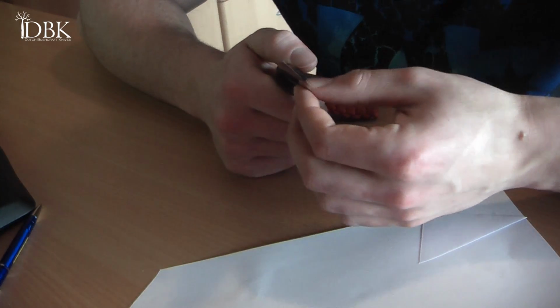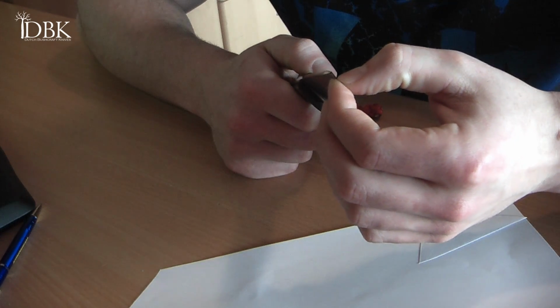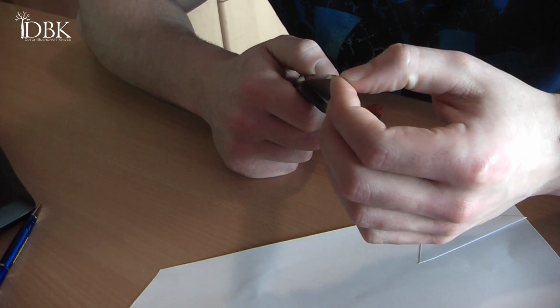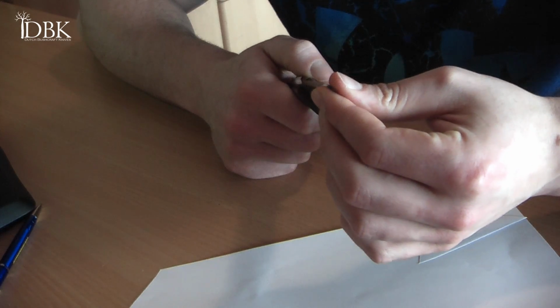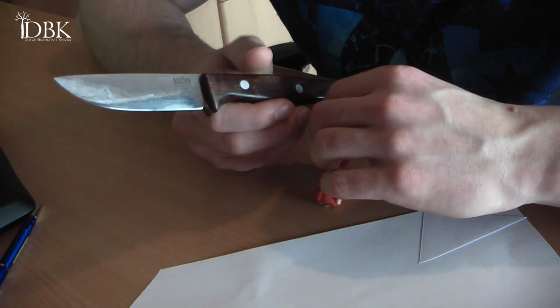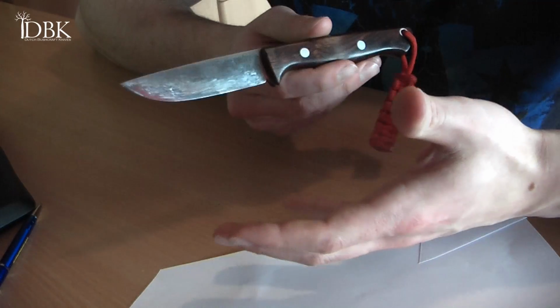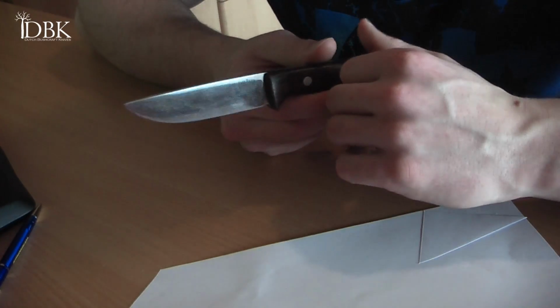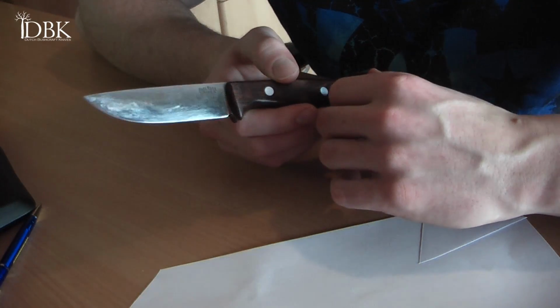So that's something I find pretty strange in this knife world. A lot of people are making pretty good reviews even, but still with the factory bevel on it, and I think that's kind of strange.